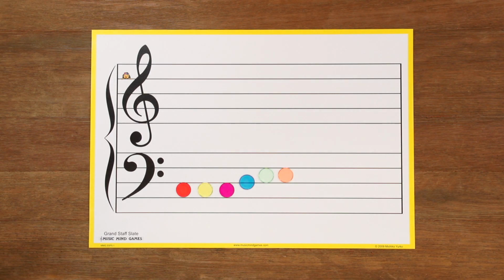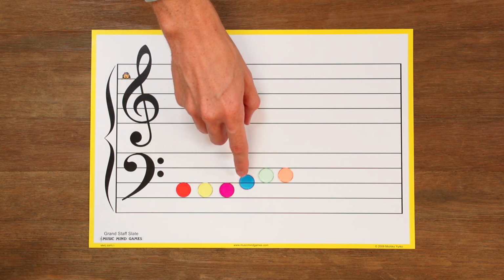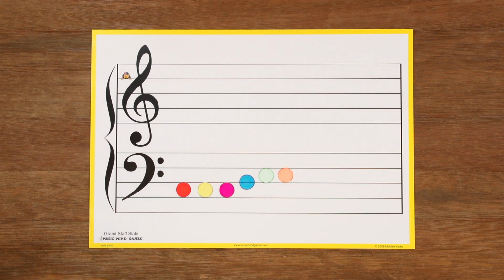Here's the correct answer. Can you sing it with me? Starts on do. Ready, go. Do, do, do, re, mi, mi.